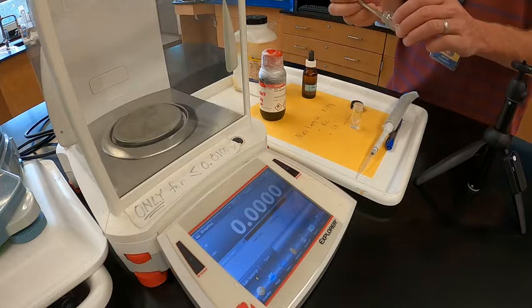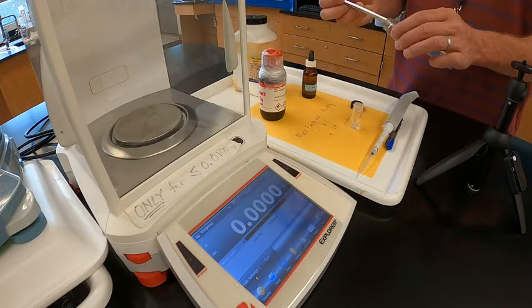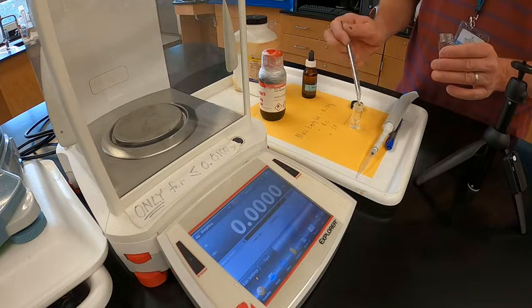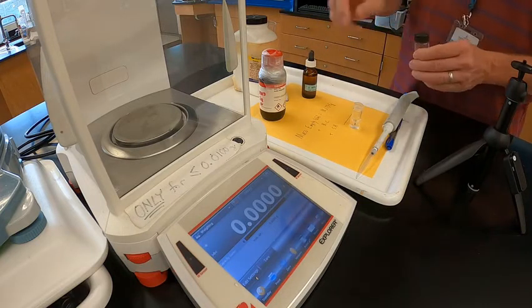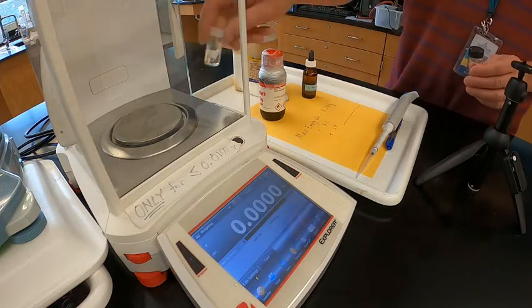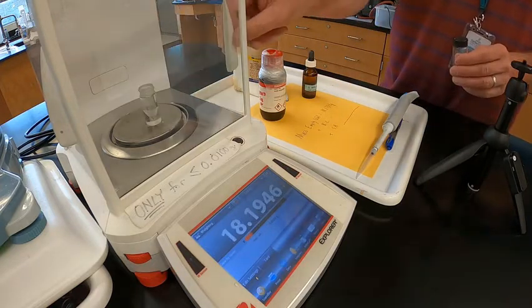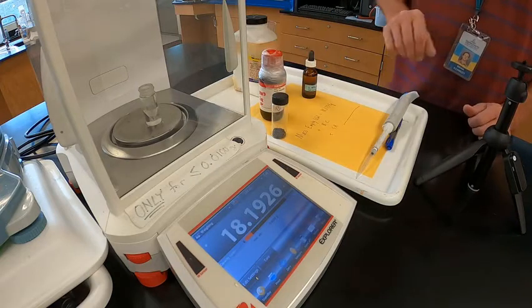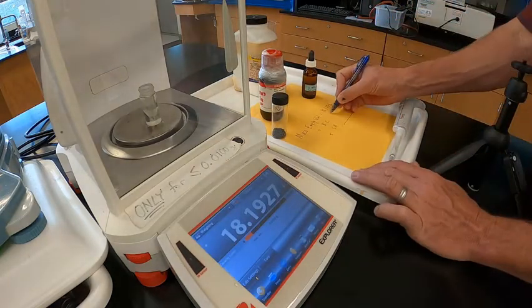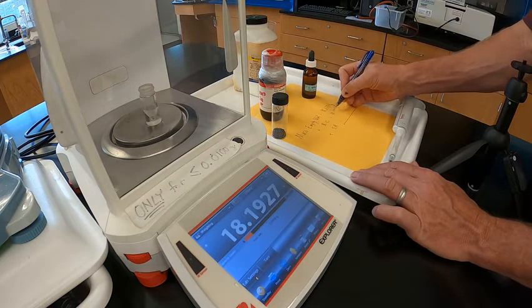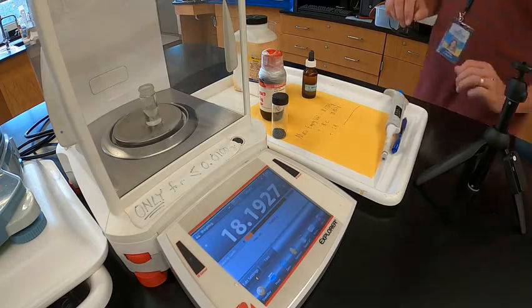Never in the balance, because if you do it in the balance, it's much more likely that you could spill things and make a big mess. I've added the boiling chip. Now I'll take a new mass and record that. I'll show those numbers in a minute.